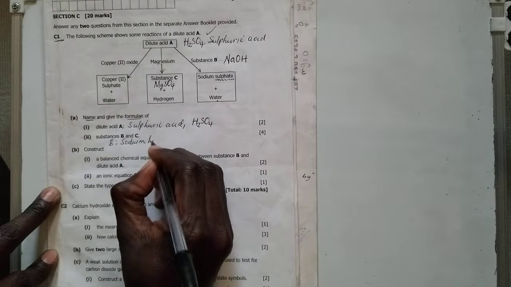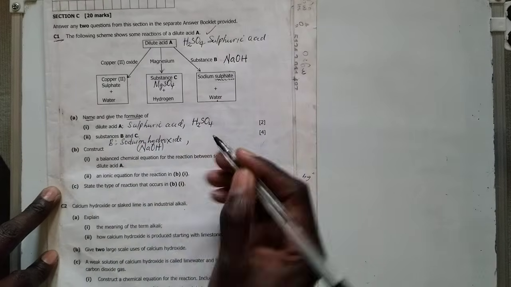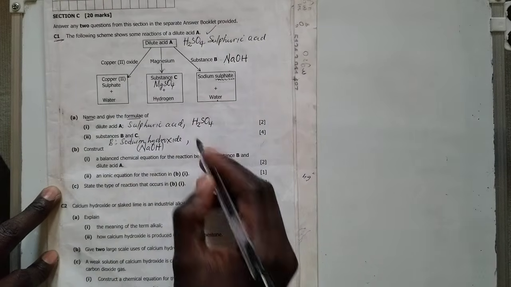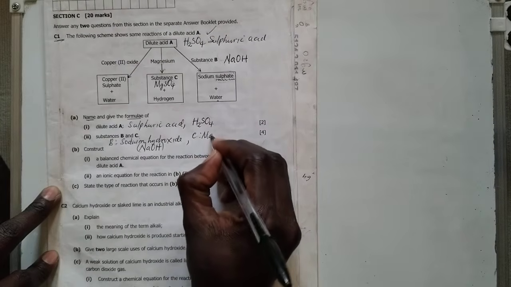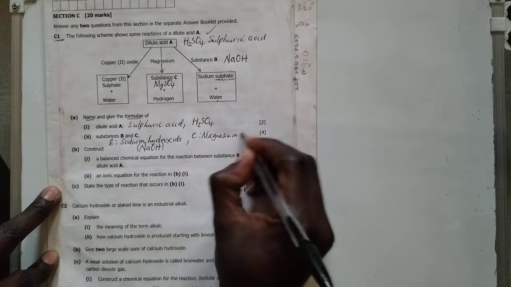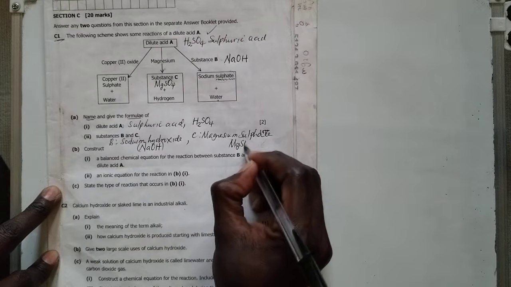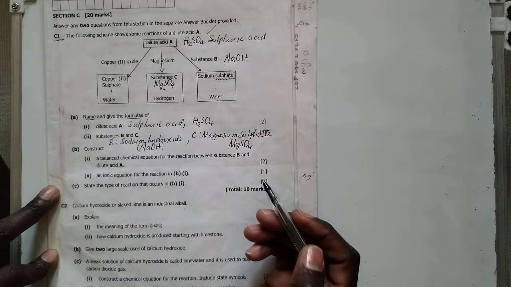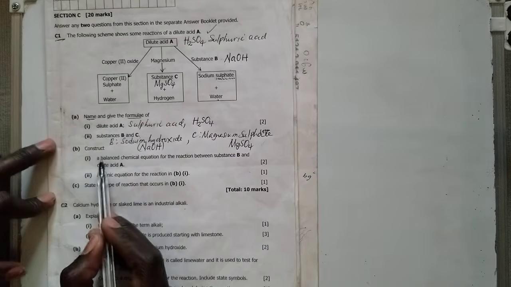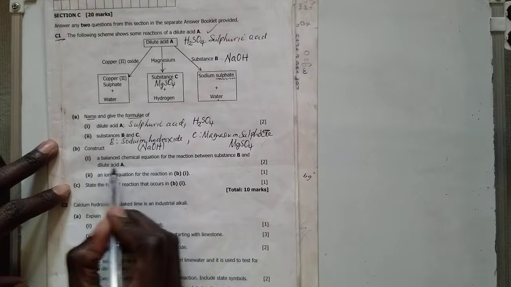hydroxide. And that's the right formula for sodium hydroxide. You can check out my other video on how to write formulas in case you still have challenges. Then C is representing magnesium sulfate. And the right formula for magnesium sulfate is that one, because both the magnesium and the sulfate radical have got a valence of 2.